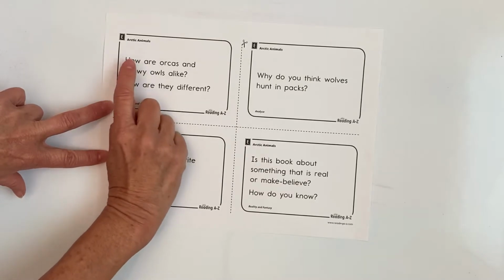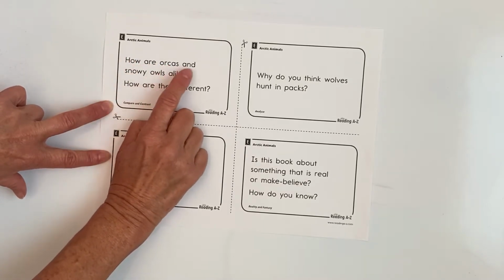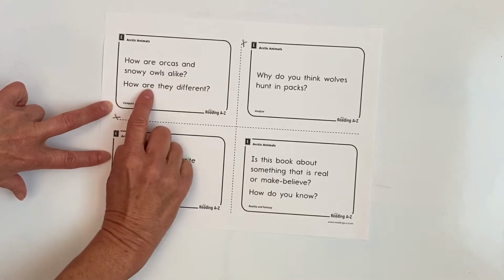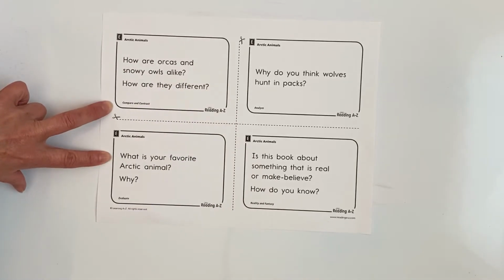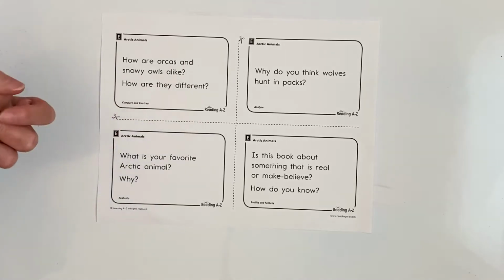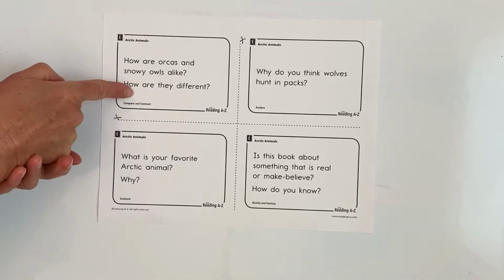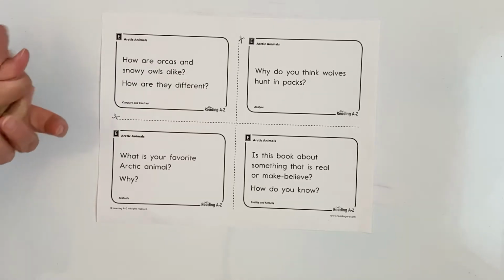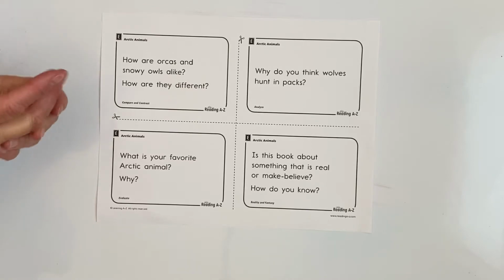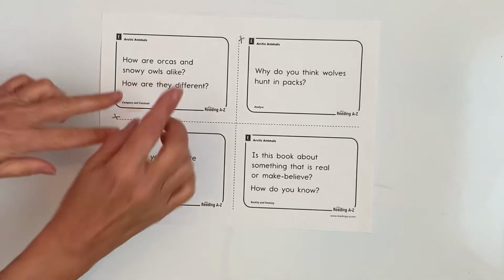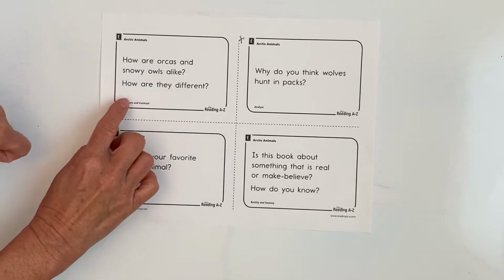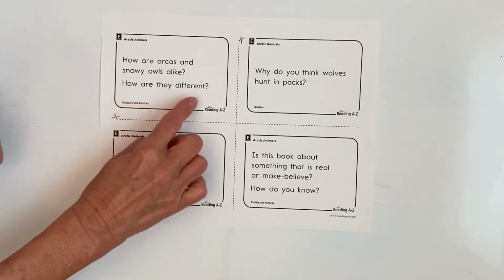Number 1 says, how are orcas and snowy owls alike? How are they different? Okay, now you can choose that one if you'd like. And what you want to do is think about how the orcas and the snowy owls are the same. If they're alike, they're the same. And then you have to write a sentence of how they are different.